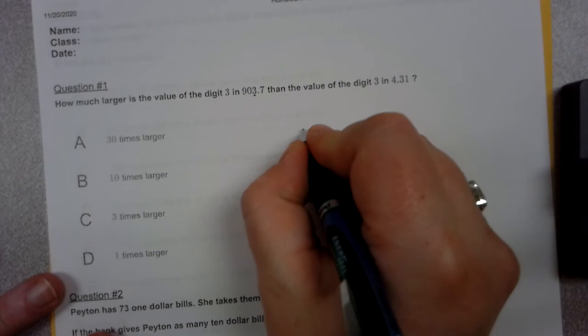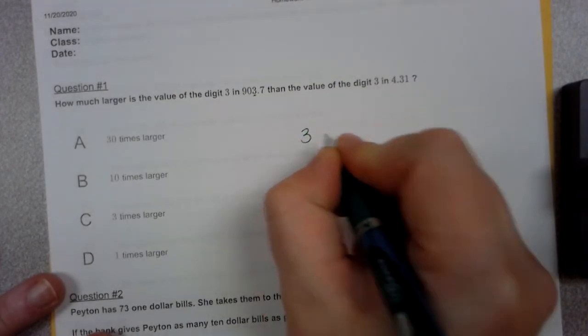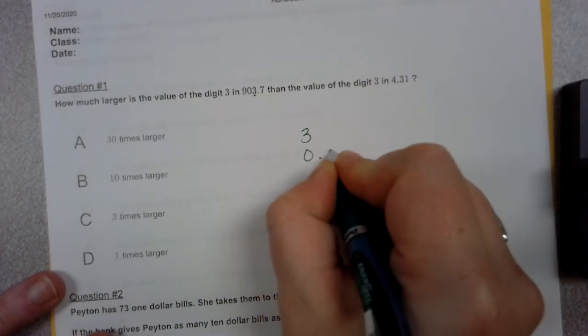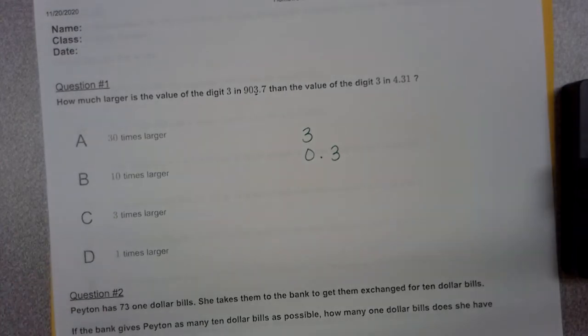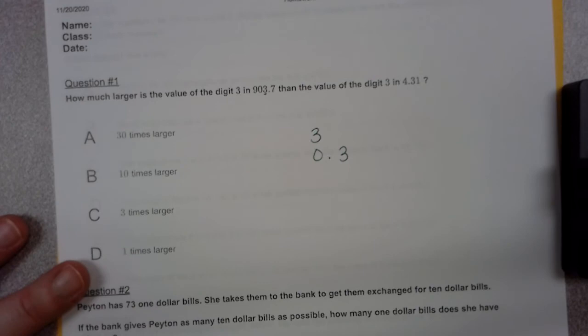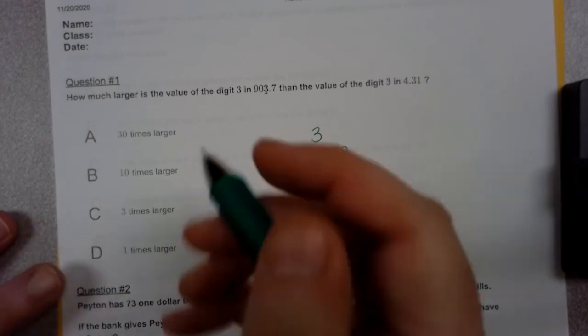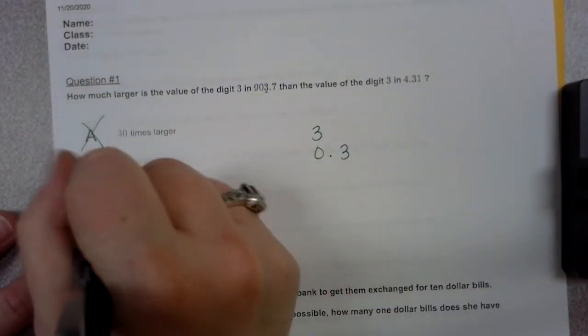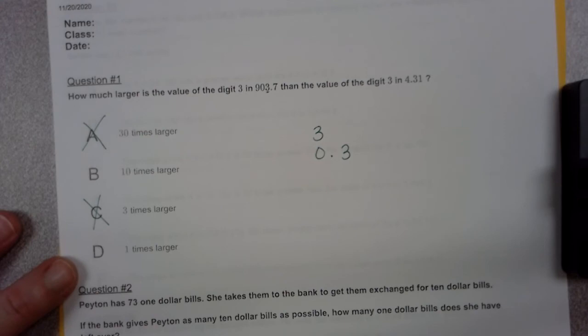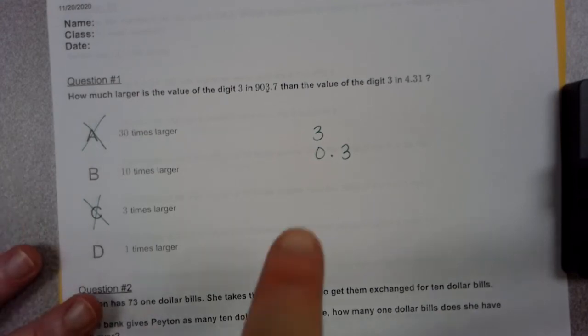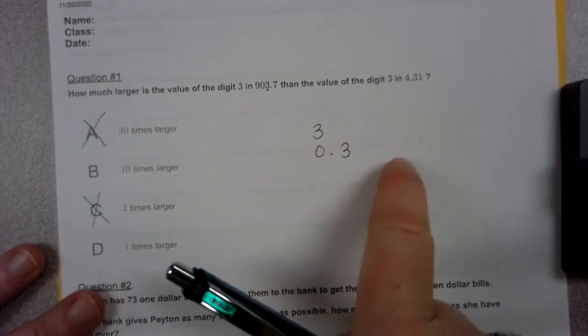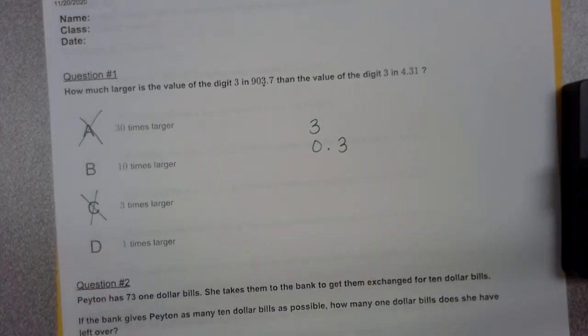So just like we did earlier, I'm going to write the values down. I have 3, and then I have a number with a value of 3/10. First off, what's my rule for a base 10 system here, people? It can only be 10, 100, thousands, or something like that. So we cannot have a 30, and we cannot have a 3. Because if you say that 3 is 3 times larger than 3/10, you're basically saying 3 times 3. That's not a base 10 number.